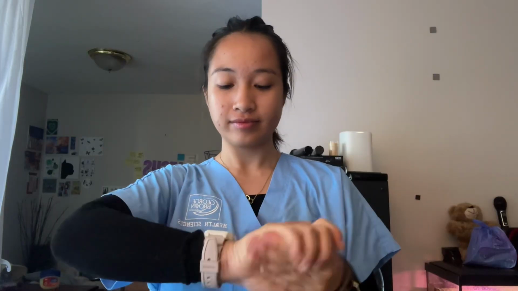Okay, hand hygiene for 15 seconds. And let it dry for 15 seconds.